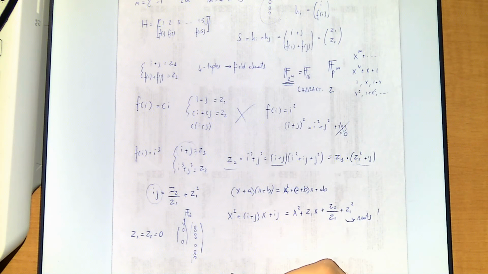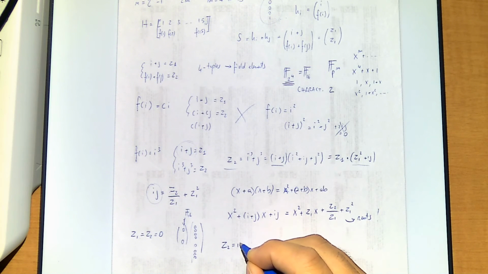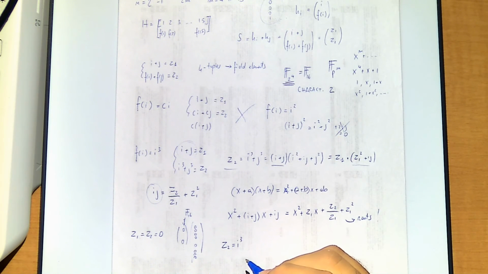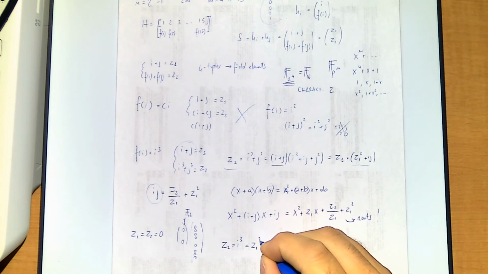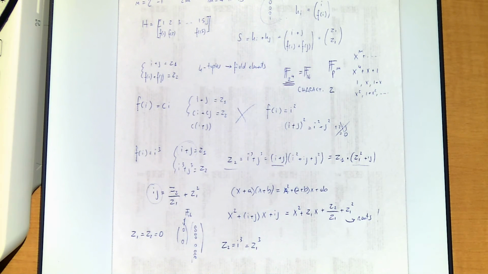And so if I have a single error, then z2 is actually i cubed. It's the same as z1 cubed. And that means I have a single error. Otherwise, I have 2 distinct errors.